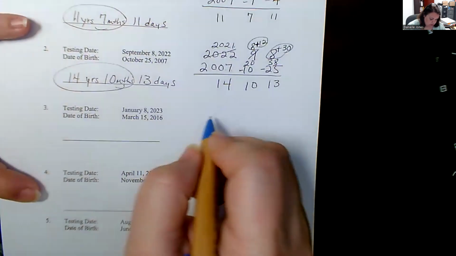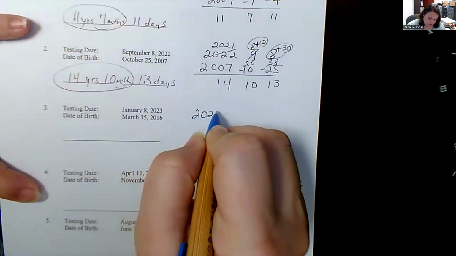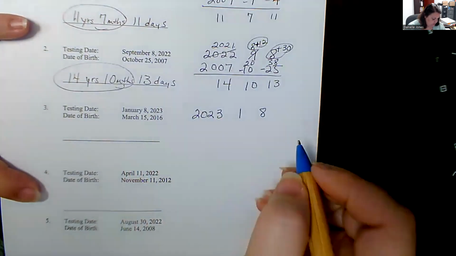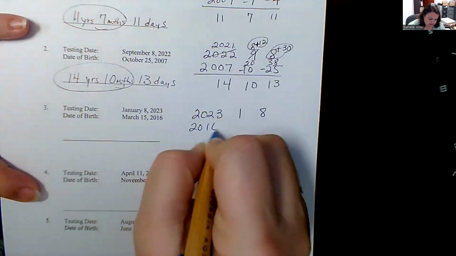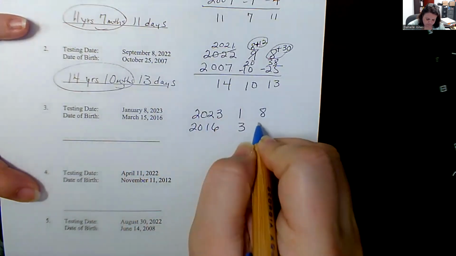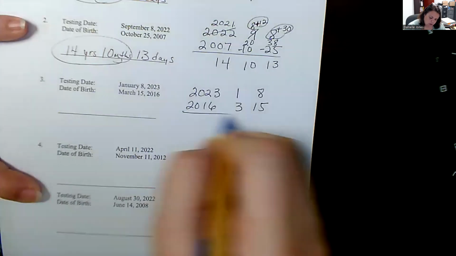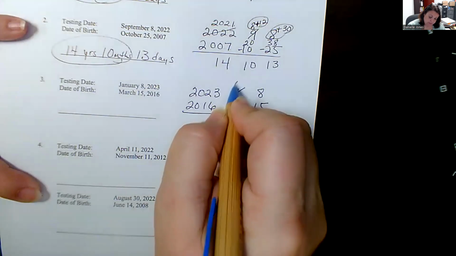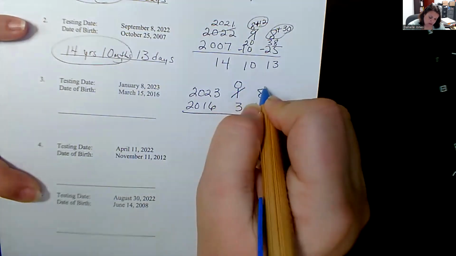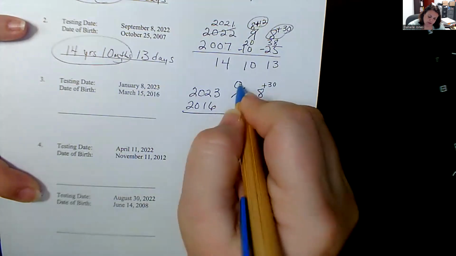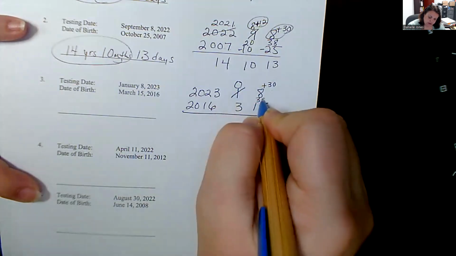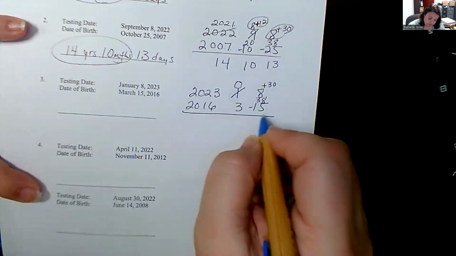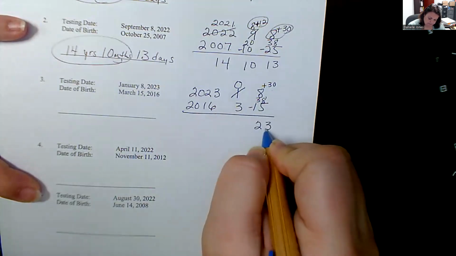So now on this one, you would have 2023, 1 for January, and then 8 for the day. And 2016, 3, and then 15. Of course, you can't subtract, so we're going to have to take this one. That becomes 0, actually. And this would be plus 30 for the month that you took. That makes it 38. So subtract 15 from 38, and you would get 23.